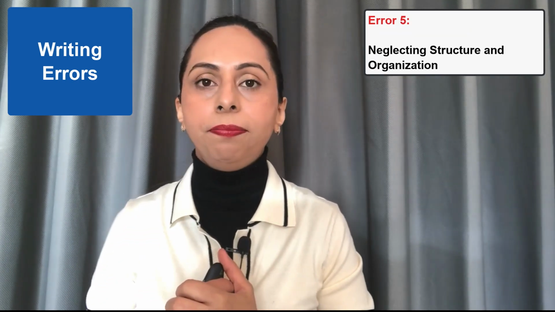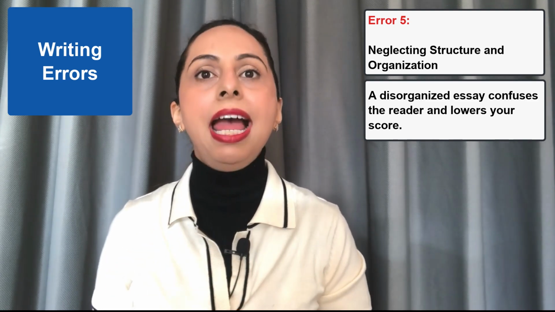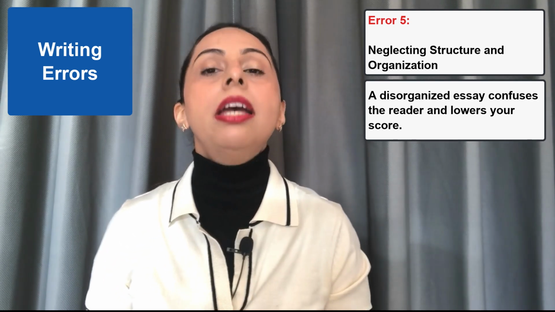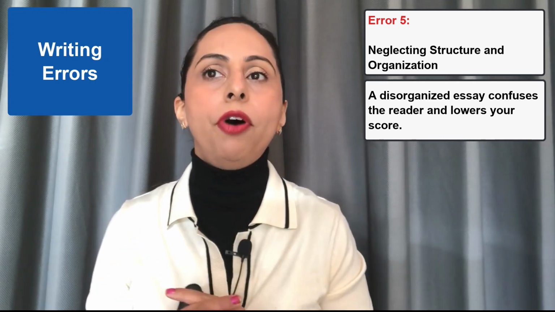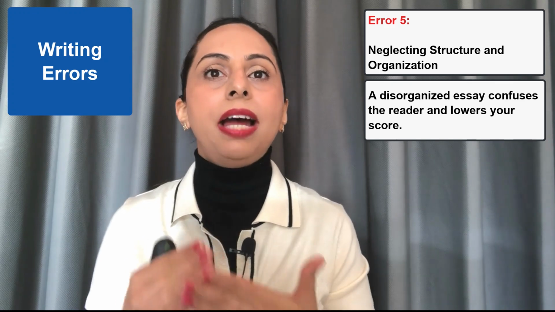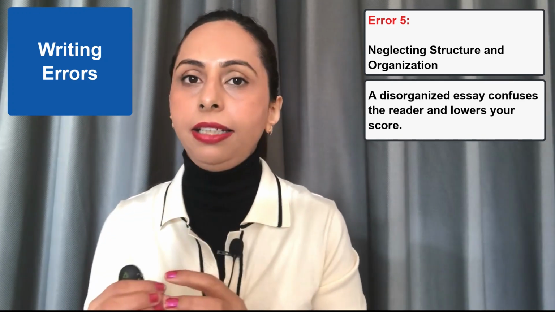Let's look at the next error. Error number 5. Neglecting structure and organization. A disorganized essay confuses the reader and lowers your score. A clear introduction, body, and conclusion make your ideas easy to follow. The PTE writing section evaluates structure explicitly.